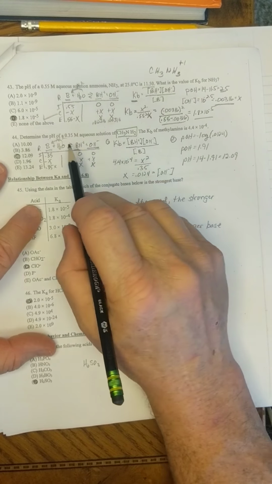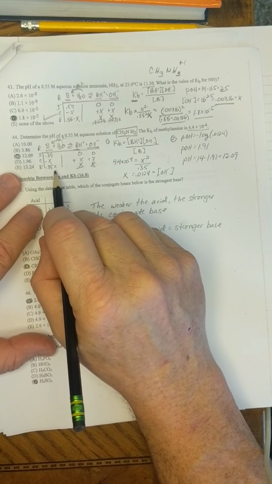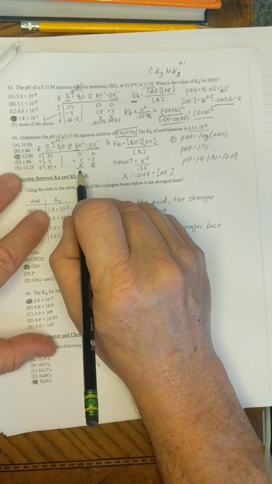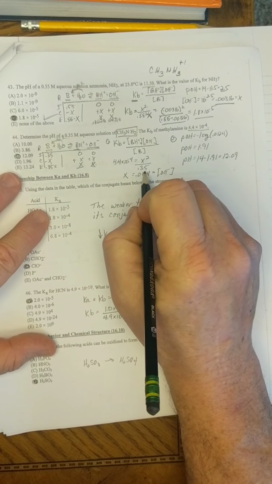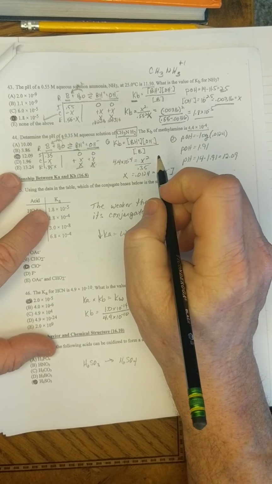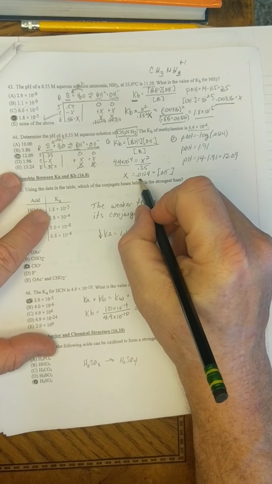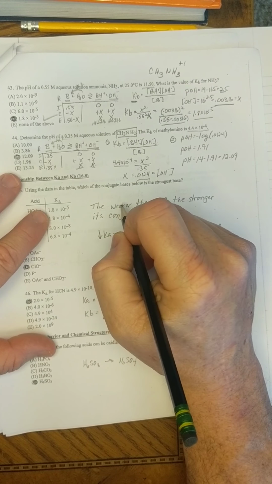I don't know the H concentration now, so I'm good to use an X. It's got a relatively small Kb, kind of borderline. If I have x squared divided by 0.35, assuming that I don't have to use the quadratic, 4.4 times 10 to the fourth, your concentration is 0.0124.